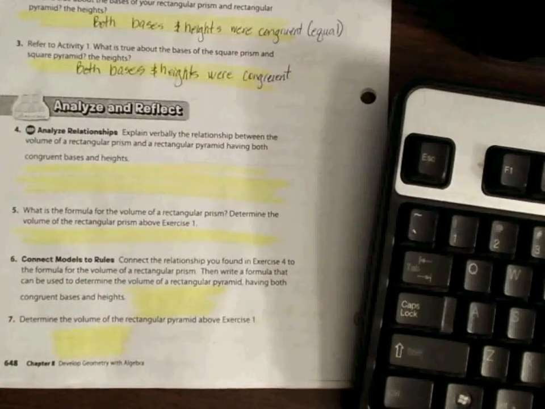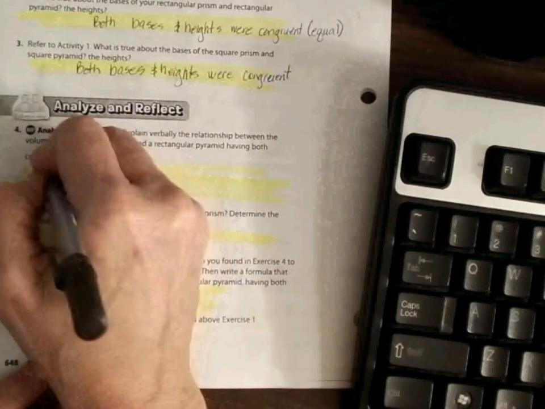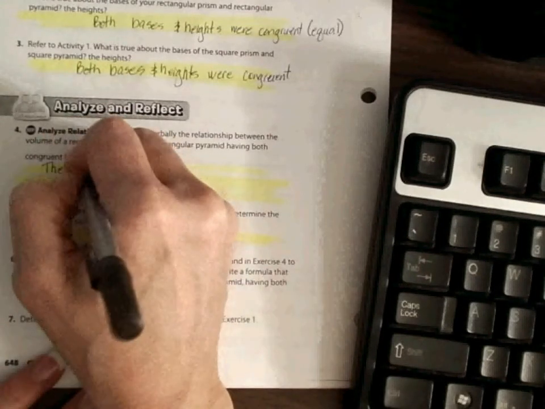The volume of the rectangular prism is 3 times the volume of the rectangular pyramid when the bases and the heights are the same. Now I'm going to write that.